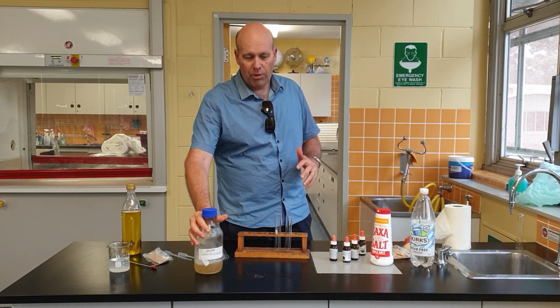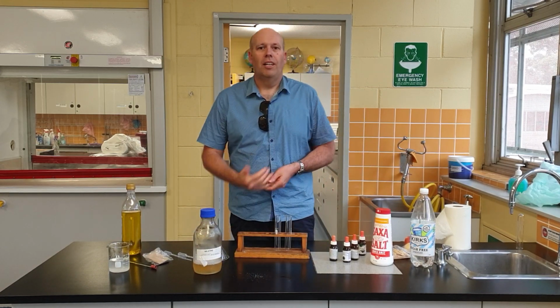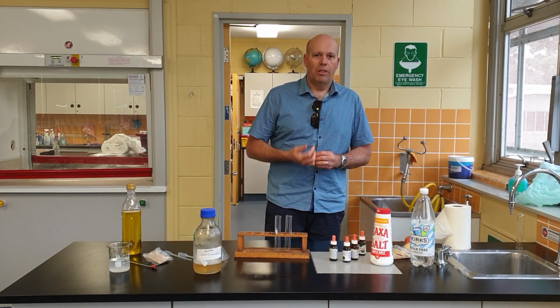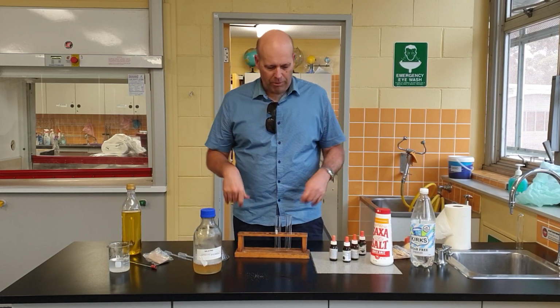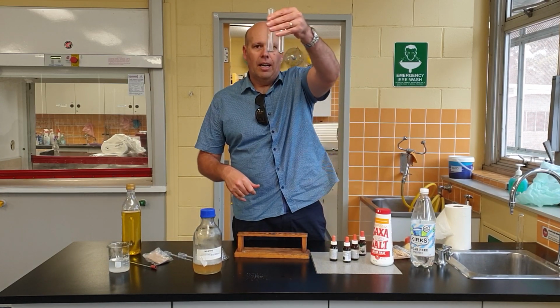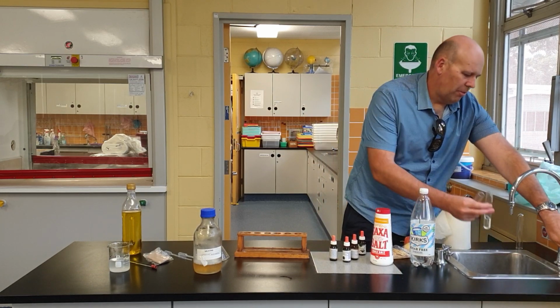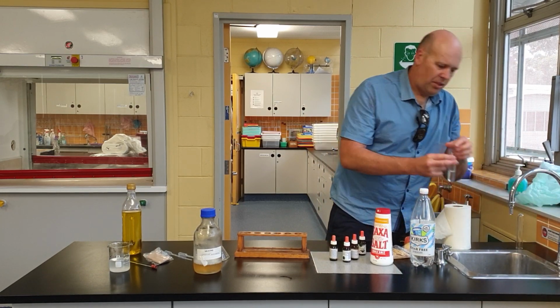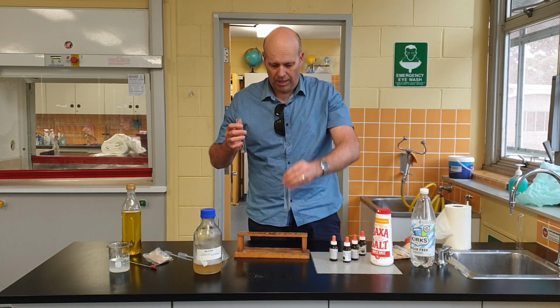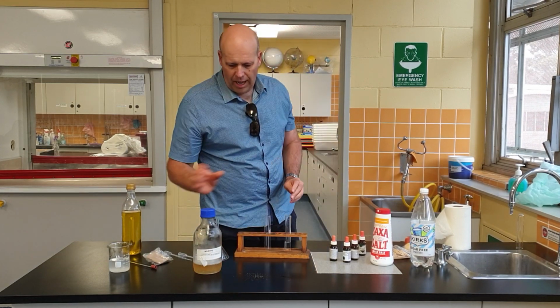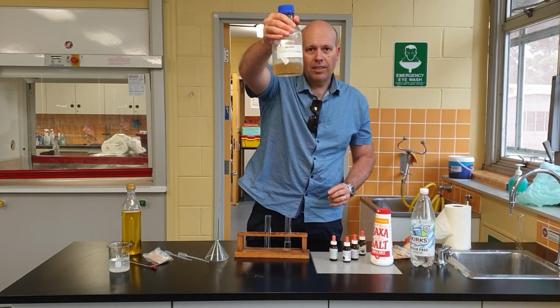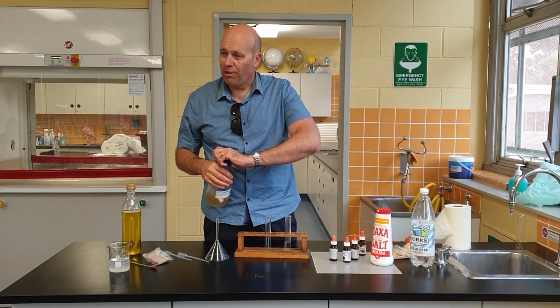From your research you should know that proteins are made up of building blocks called amino acids. So how do we test for proteins? Look, two test tubes. In the first test tube, I'm going to put a little bit of water. That's going to be my control test tube. To the second one, I'm going to add some gelatin. Gelatin is a protein.